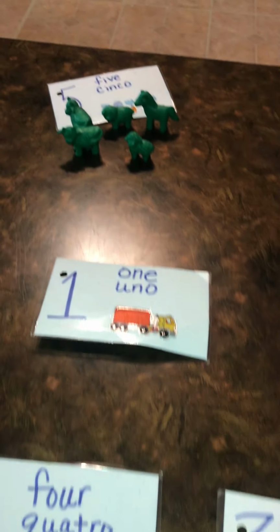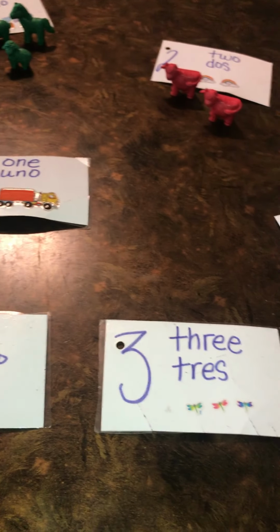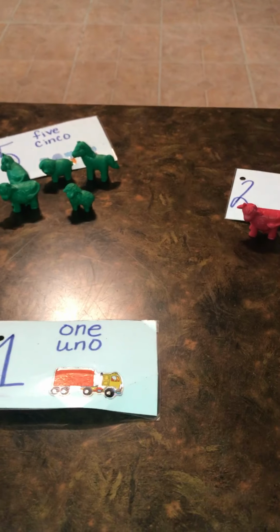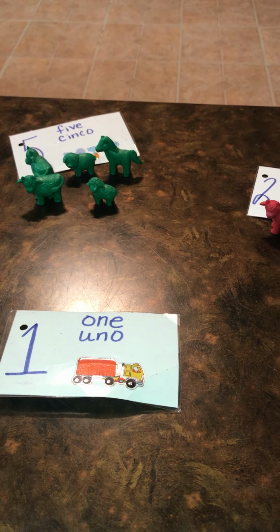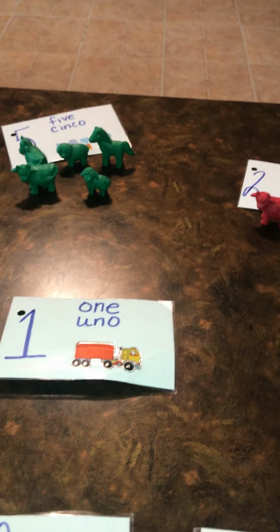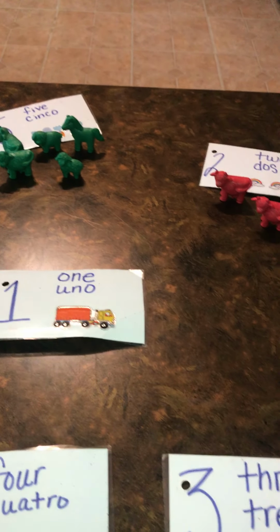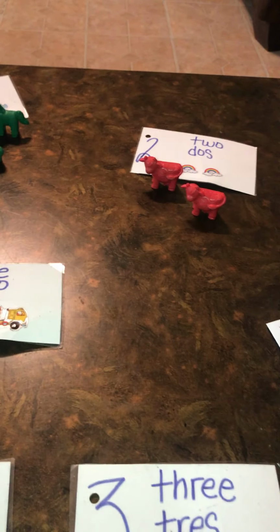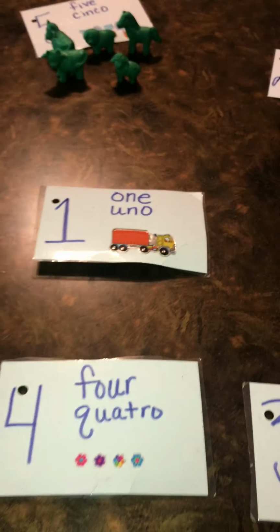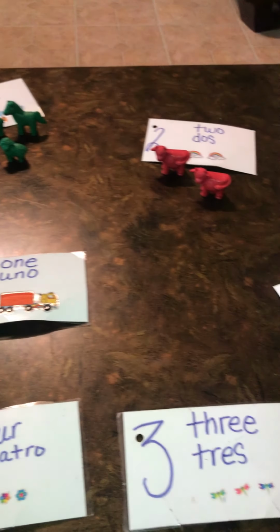So if you're at home, you could take some Cheerios, Fruit Loops, fruit snacks, whatever you have, mom and dad, and write a number down and let them put those snacks on that number and help them start to count objects with numbers.